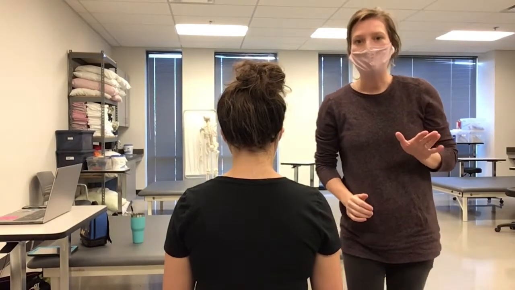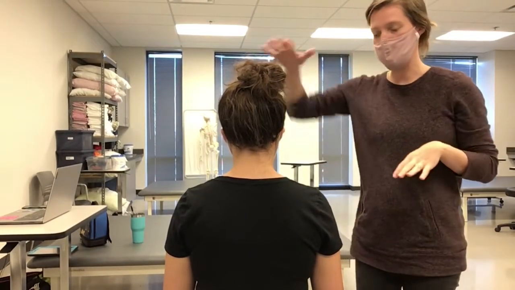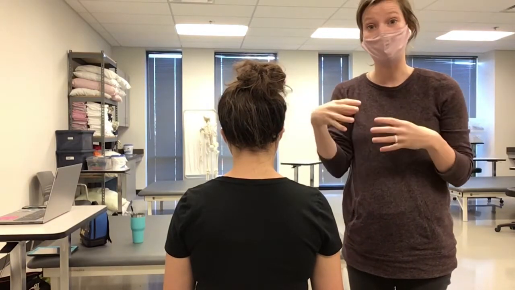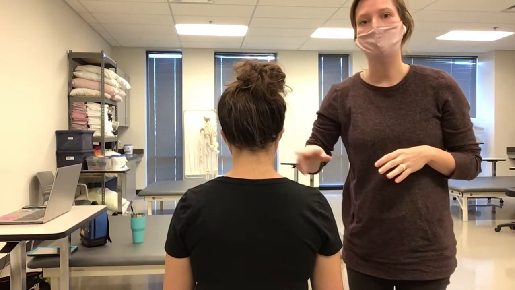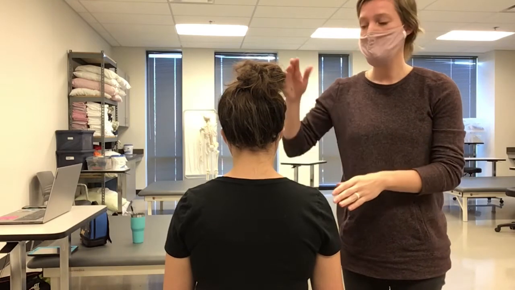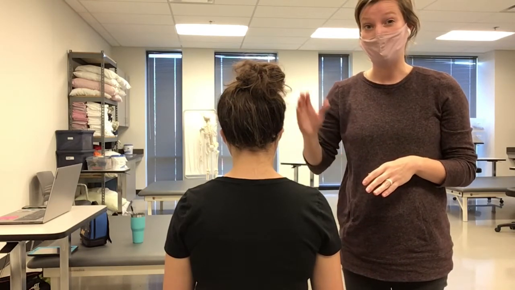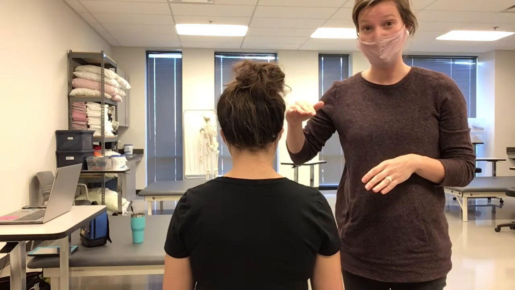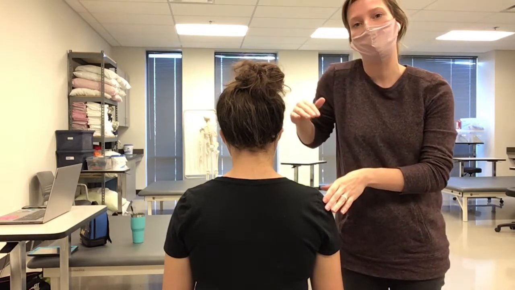Okay, so to test the upper trap, what I'm going to have the client do is first do the action of the muscle in order for me to palpate on it. So upper trap does a few different actions. One of them is flexing of the neck and then also elevating of the scapula.